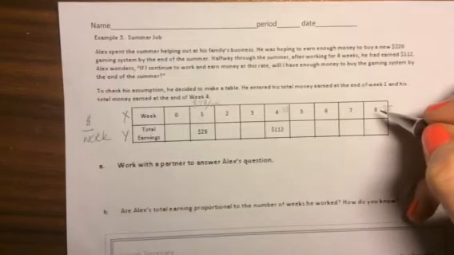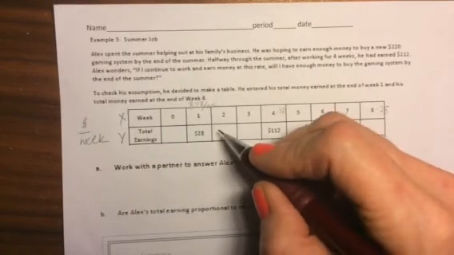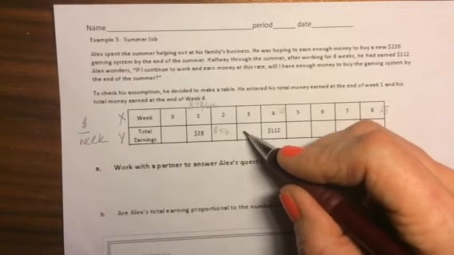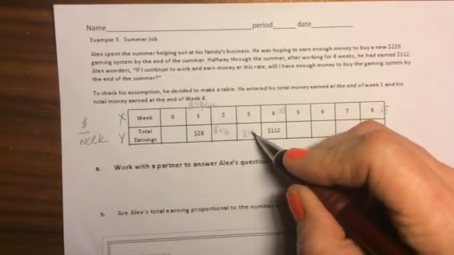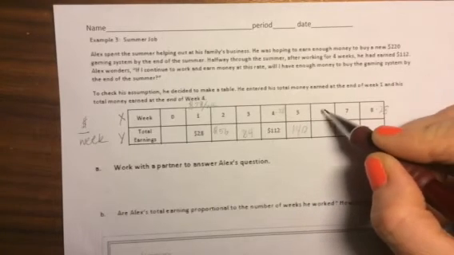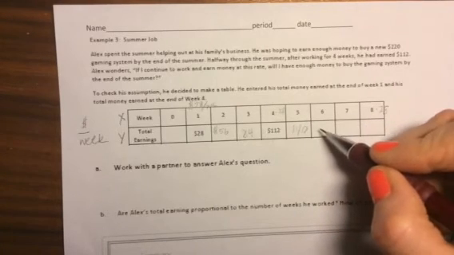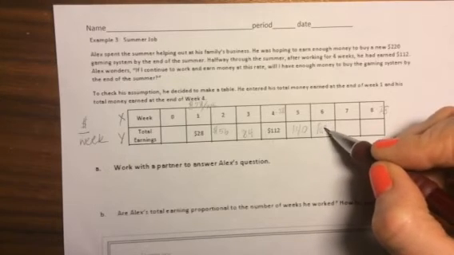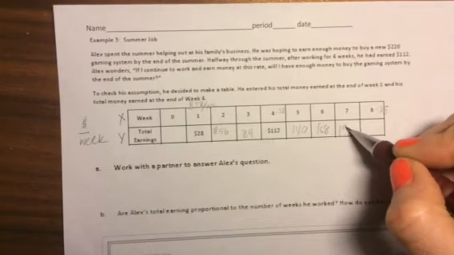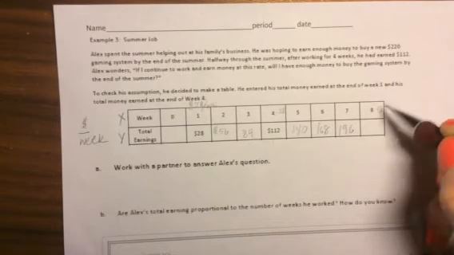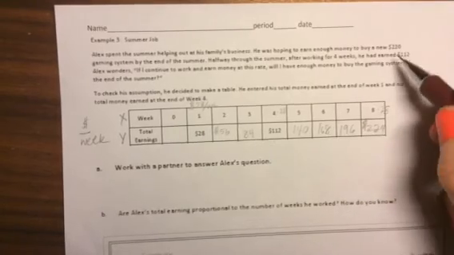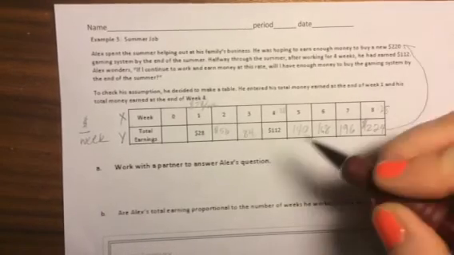But if we did fill out the rest of the chart, 2 times 28 would be $56 after 2 weeks. After 3 weeks, times 28 would be $84. After 5 weeks, it's going to be $140. After 6 weeks, 6 times 28 would be $168. 7th week, or 7 times 28 would be $196. And after the 8th week, then it would be $224 that he earned after 8 weeks. So does he have enough? Yes, he does.